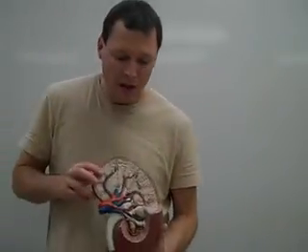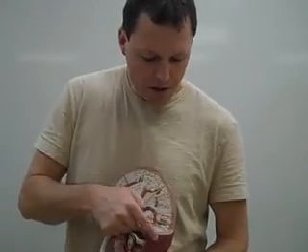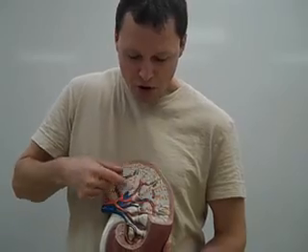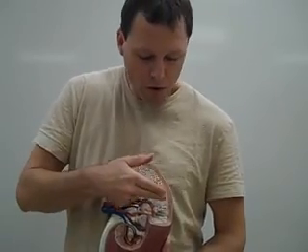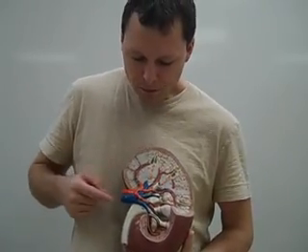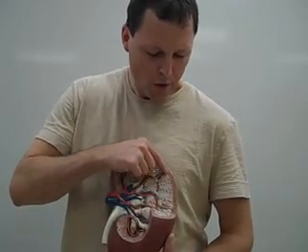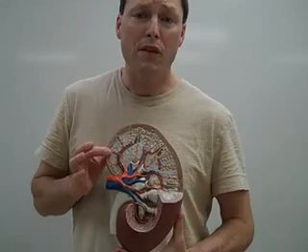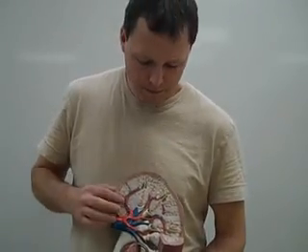So here's a model of the kidney. And you can see that there's an outer region called a cortex and an inner region called a medulla. So you've got the renal cortex and the renal medulla. And right at the junction, the cortical medullary junction, is where you're going to find the majority of these little nephrons. About 1 million per kidney.